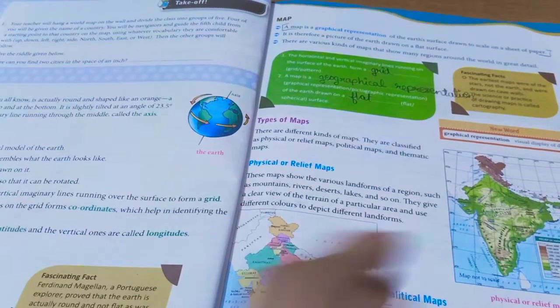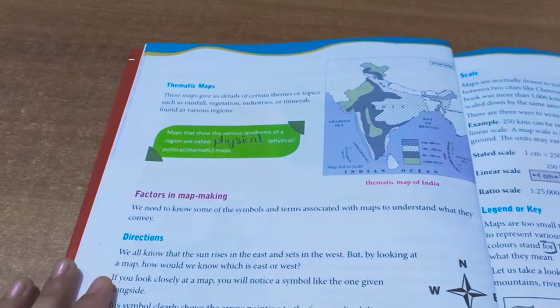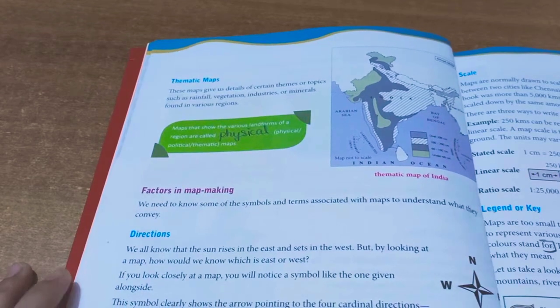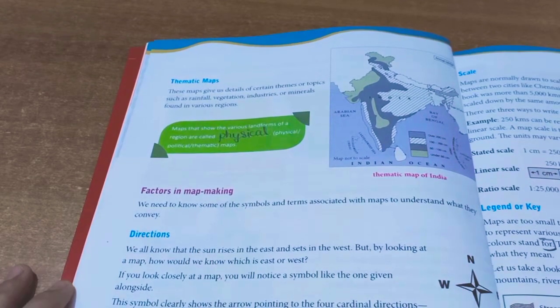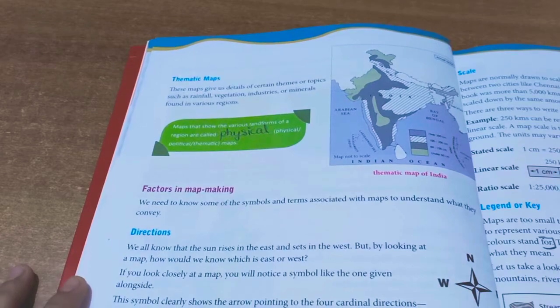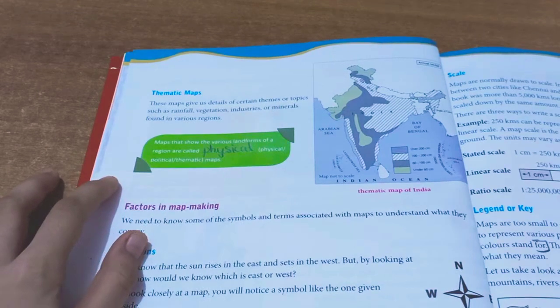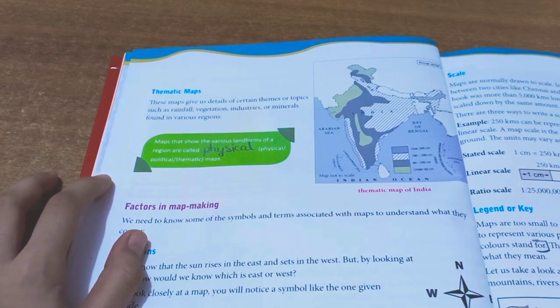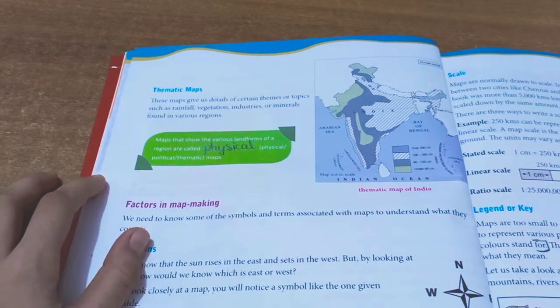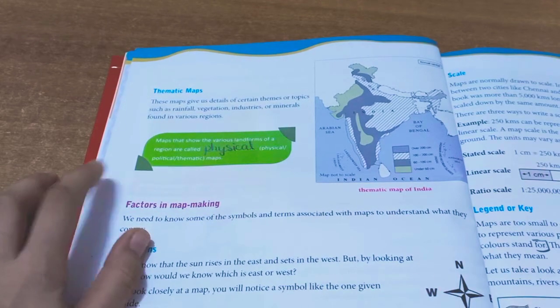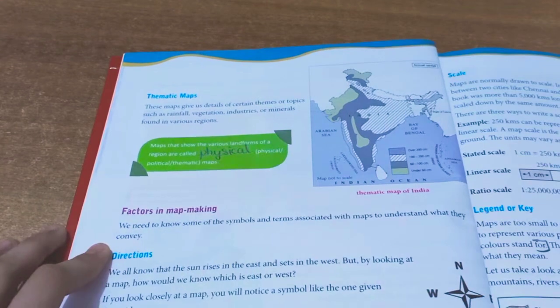Okay, so let's move to the next thing, that is thematic maps. This is the last kind of map, and then we'll move to the next thing. Thematic maps give us detail of certain themes or topics such as rainfall, vegetation, industries, or minerals found in various regions. For vegetation, the map shows whether cotton grows over here, or wool, or jute. So these maps are thematic maps.